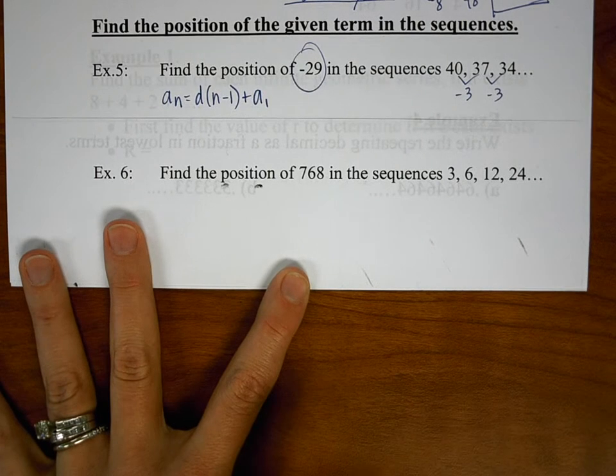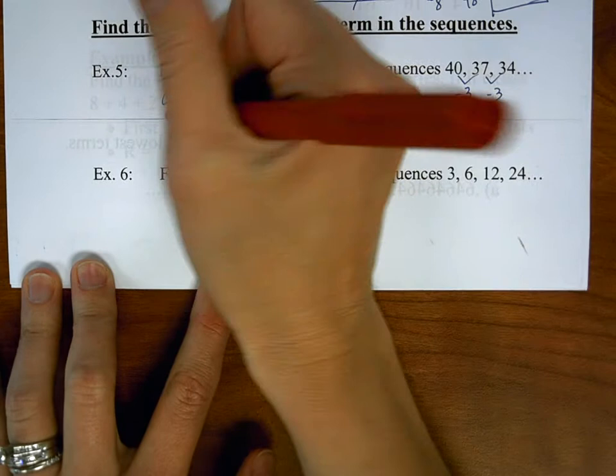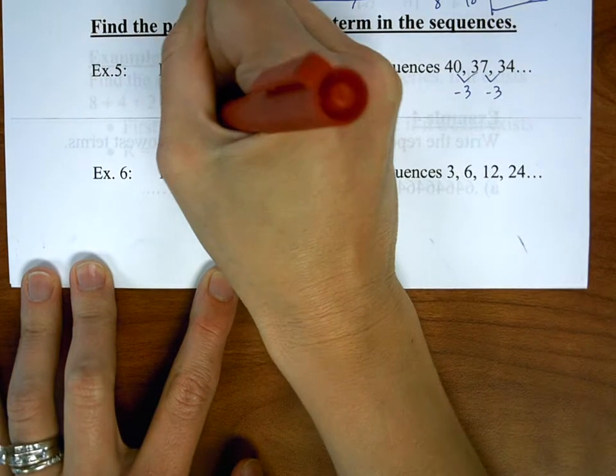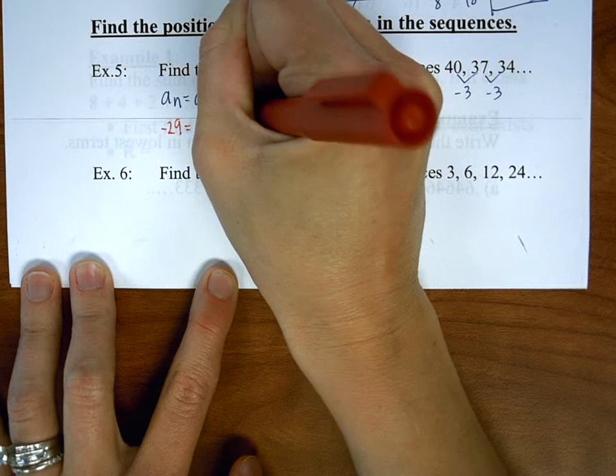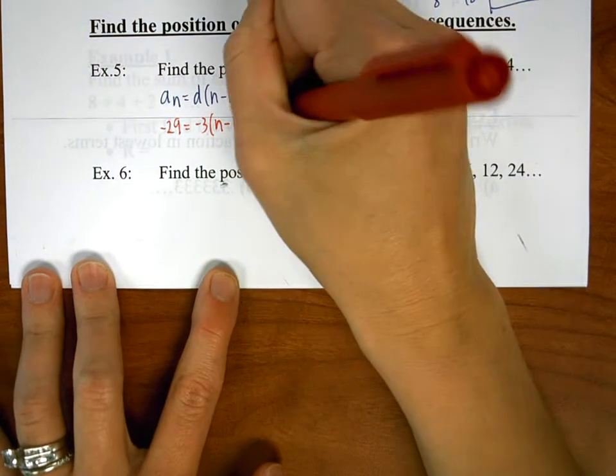Okay, so we're going to plug in the information we know. So they want us to find the position of negative 29. So I'm writing negative 29 in for a sub n. My difference was negative 3. I do not know my n value, so I have n minus 1. Plus, and my a sub 1 value is 40.